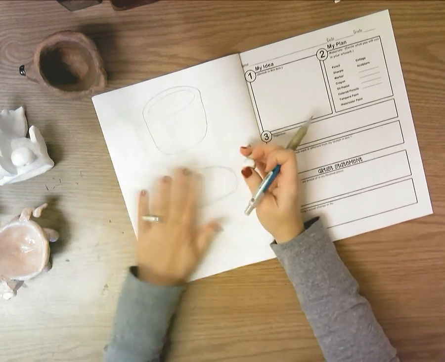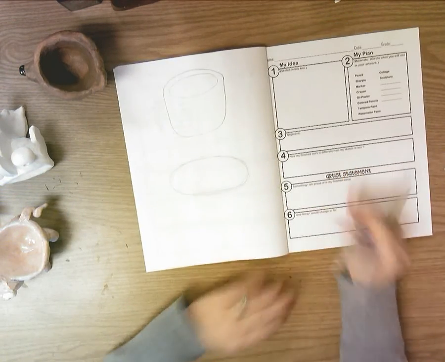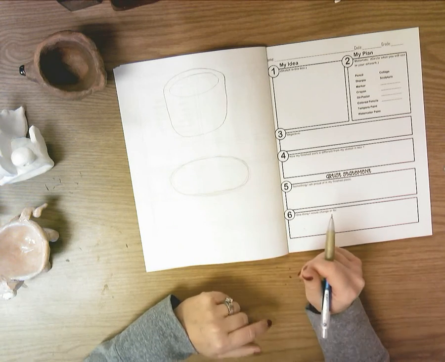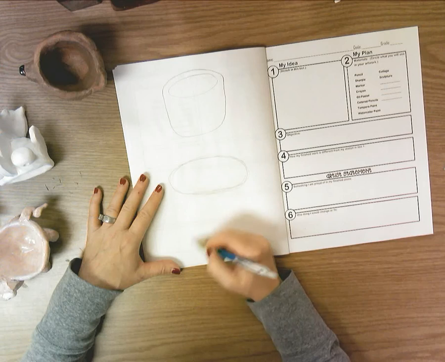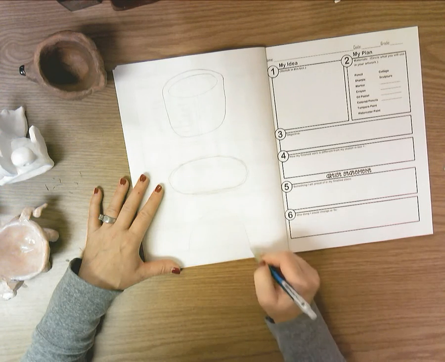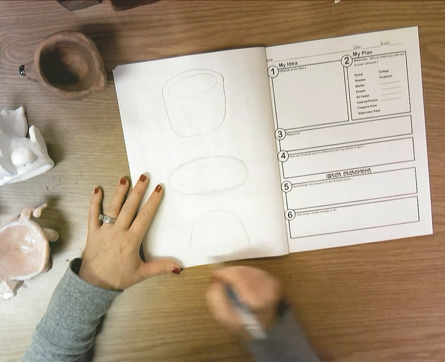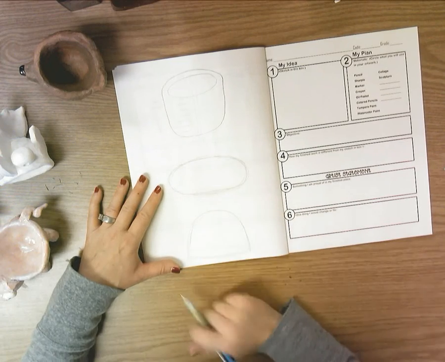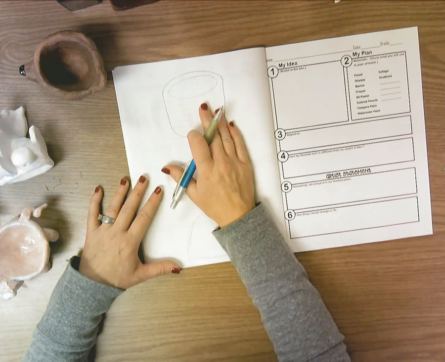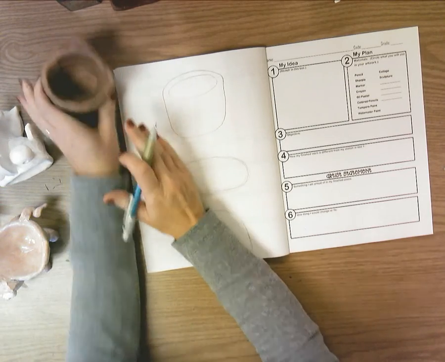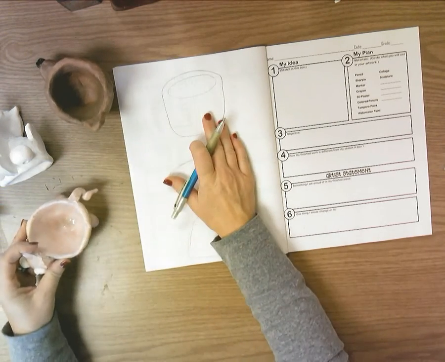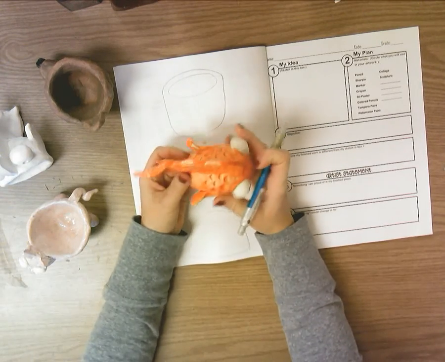And then I'm going to draw the front view of my fish. So the front view of my fish is exactly that. It's a hill and then the bottom of it's flat, so it sits on the table. This is not correct. If I were drawing this pinch pot or this pinch pot, this is not correct for my fish. So I'm drawing this fish here.